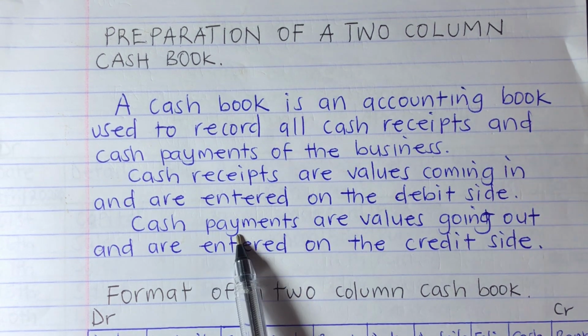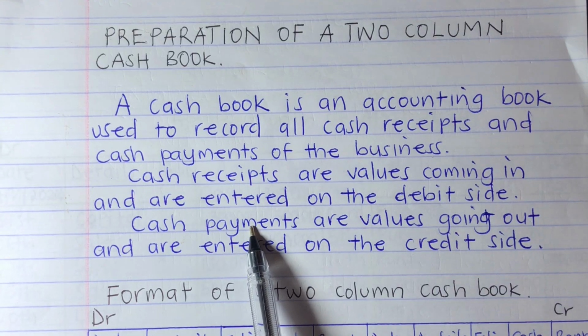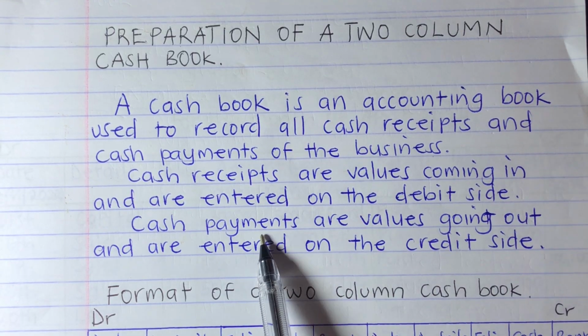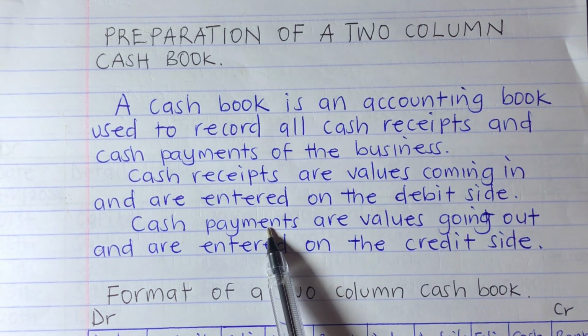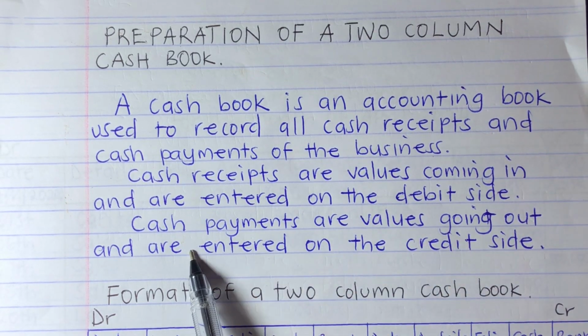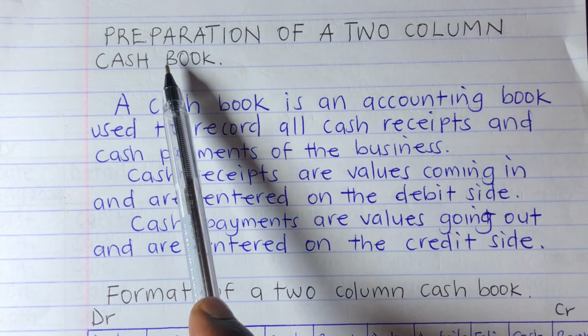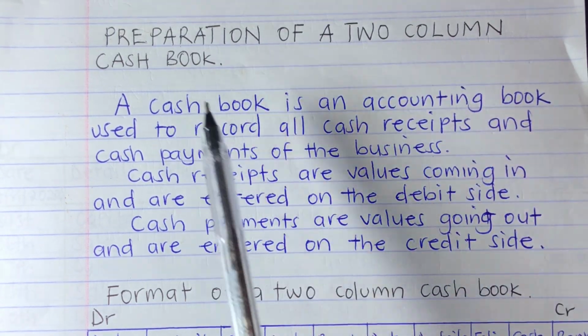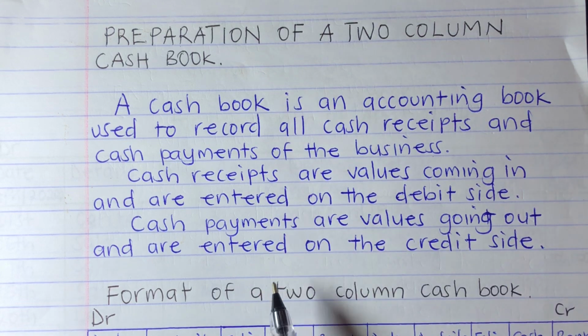Then all transactions, they are also called cash payments. All transactions that draw out money from the business, that make the business spend out money, are entered in the credit side. It is also called the giver side of the cash book, and it is the right hand side of the cash book.